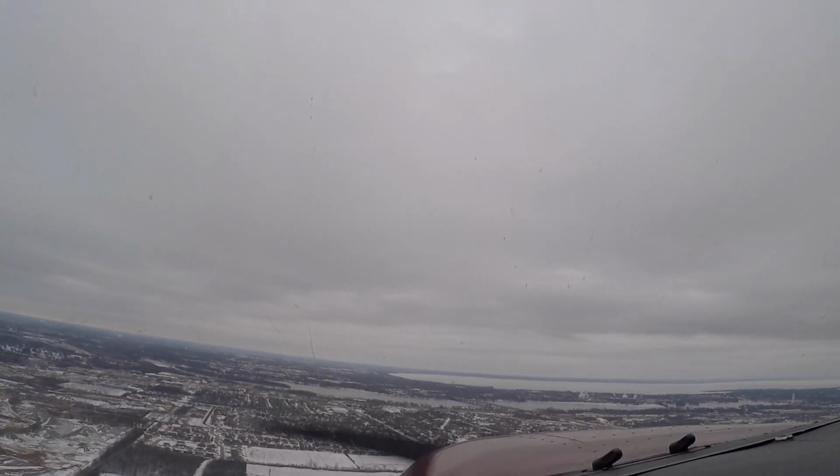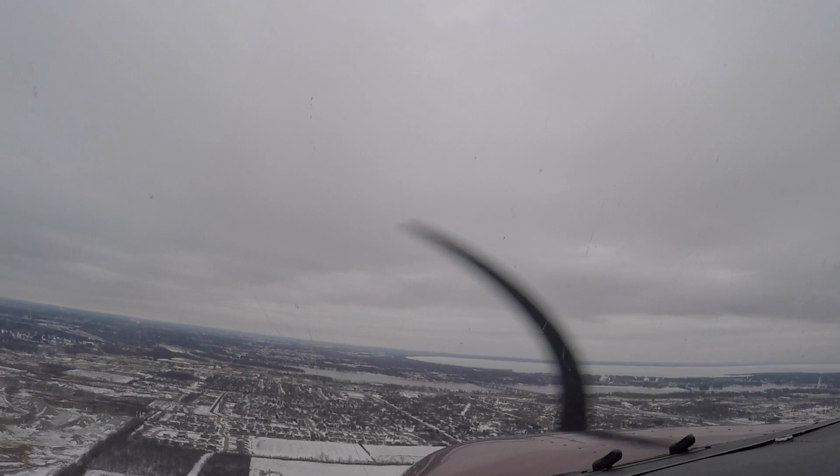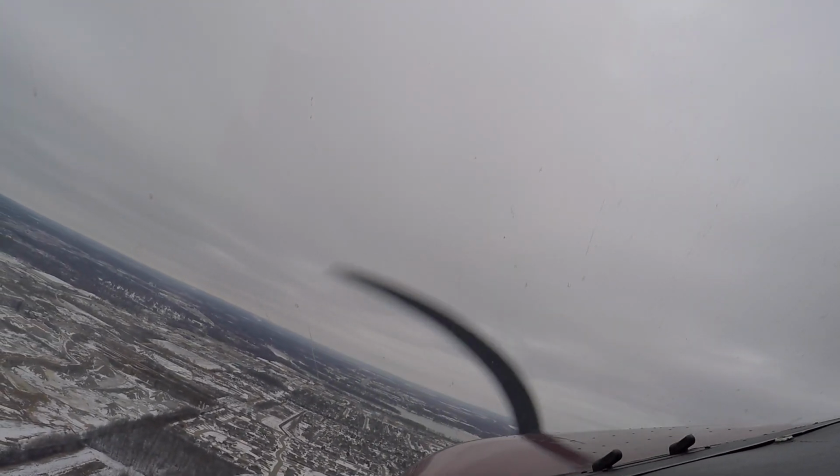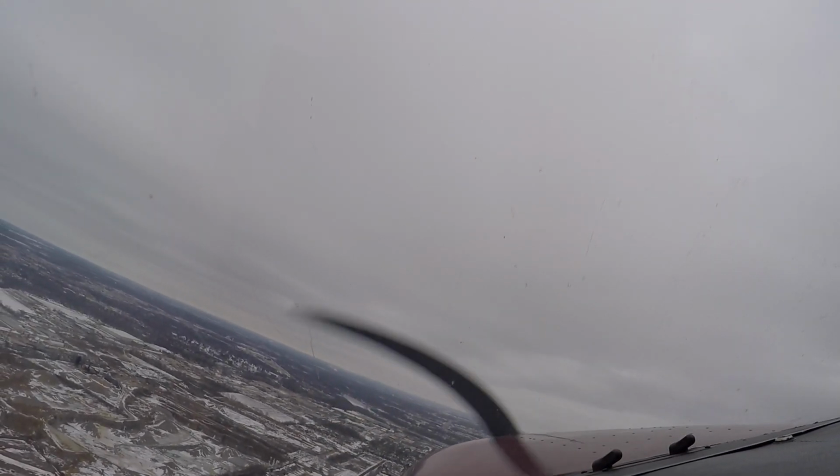Right, we're about 45 off, and sure enough, there's the quarry. We'll do a left turn. And you're pretty much right into your flap range, but we'll wait till we're completely rounded off.